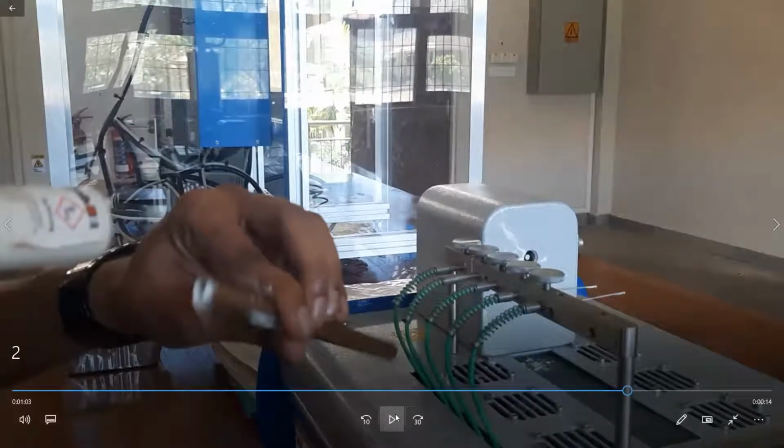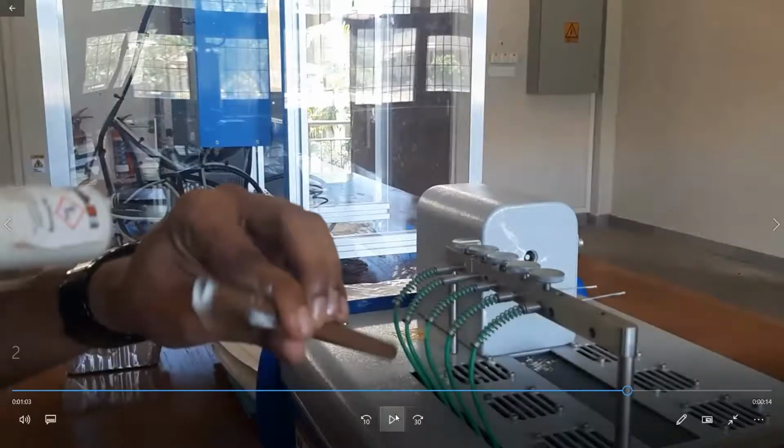I assume that you know the difference between conduction and convection. Conduction is directly connected, and convection means the heat transfers through the air. Conduction is heat transfer because of physical contact.